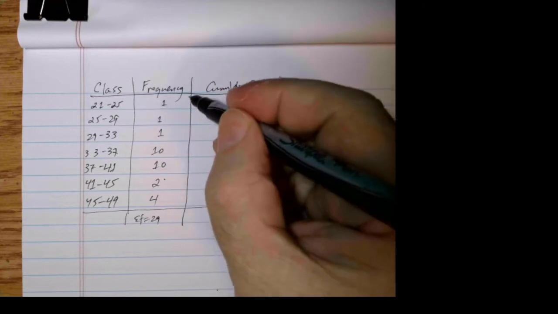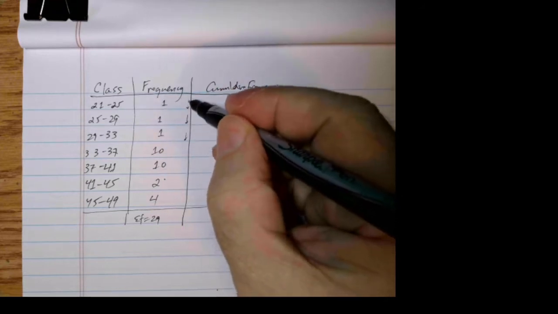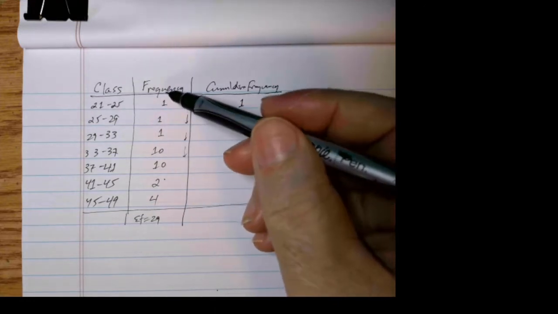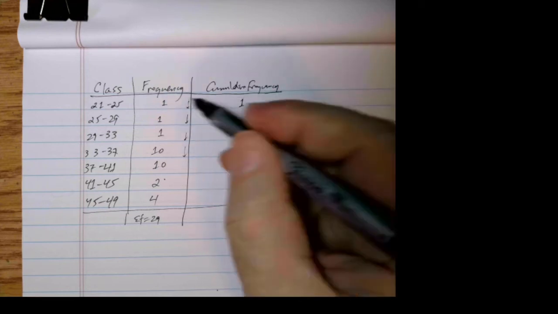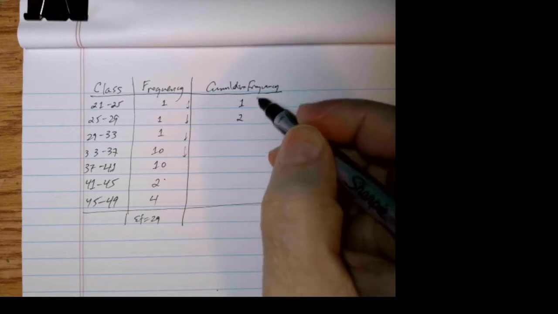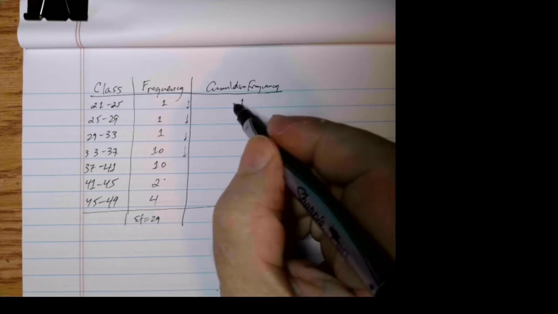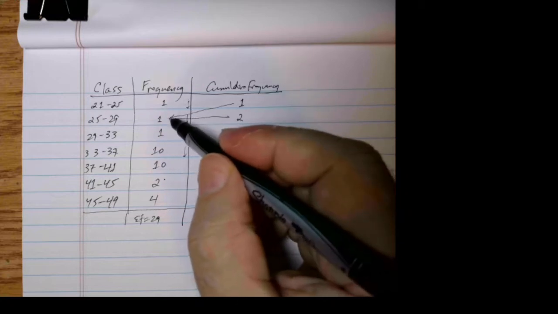When we get down, I think of moving down through the table row by row and adding up the frequencies I've seen so far. So at the end of the first row, I've only seen 1. At the end of the second row, I've seen this and this, so that's 2. Notice that I could have gotten that same number by starting with the cumulative frequency in the first row, and then adding the frequency from the second row.